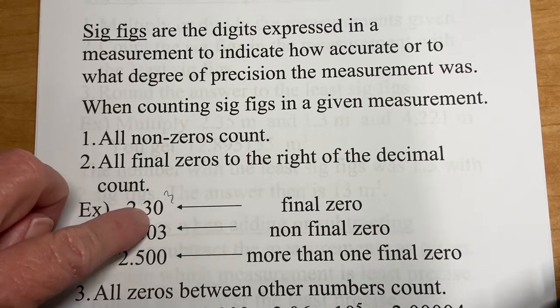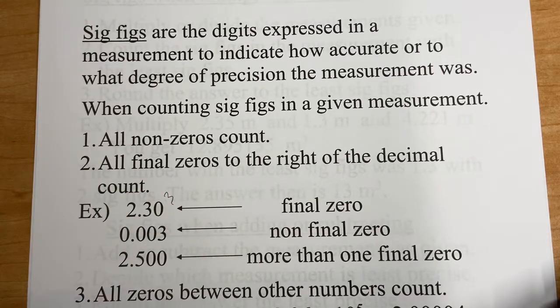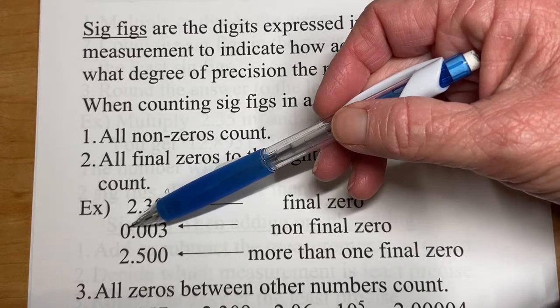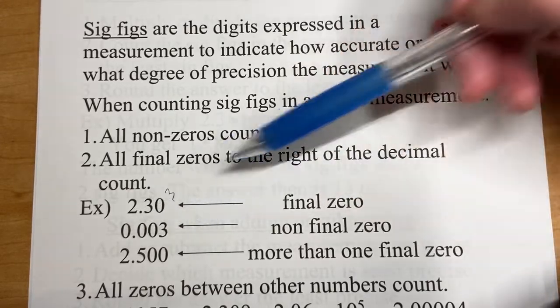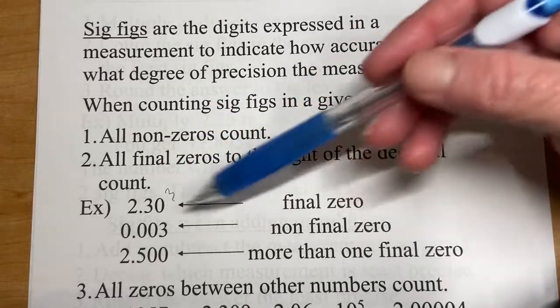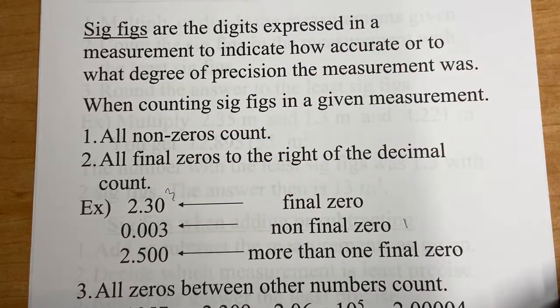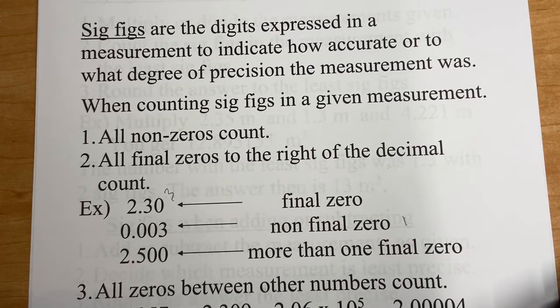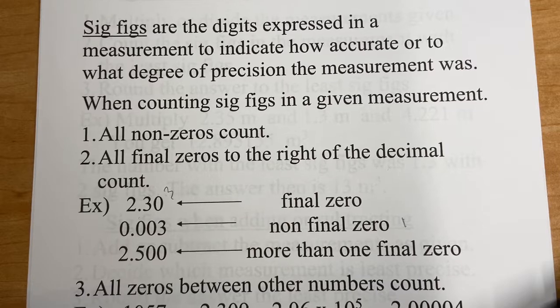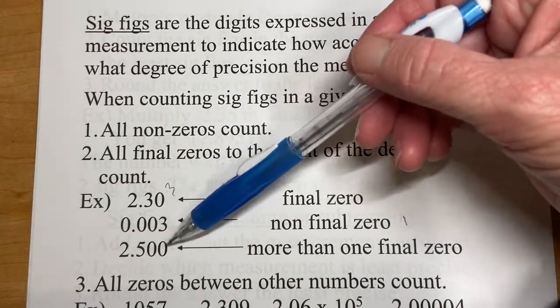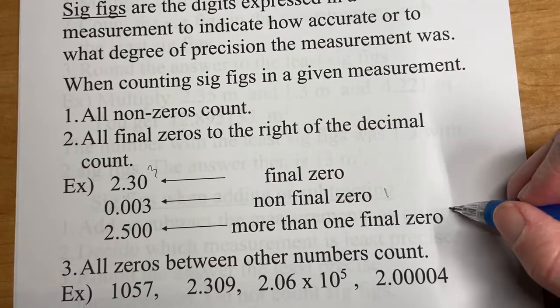The 2 and the 3 are non-zeros, and this is a 0. All right, here's a non-example. This 0 is to the left of the decimal. These are to the right of the decimal, but they are not final. They are not at the end, so they do not count. So this is only 1 sig fig. Now, 2.500. 2 and 5 are significant. 0, 0 are final zeros to the right of the decimal. So this particular number has 4 sig figs.